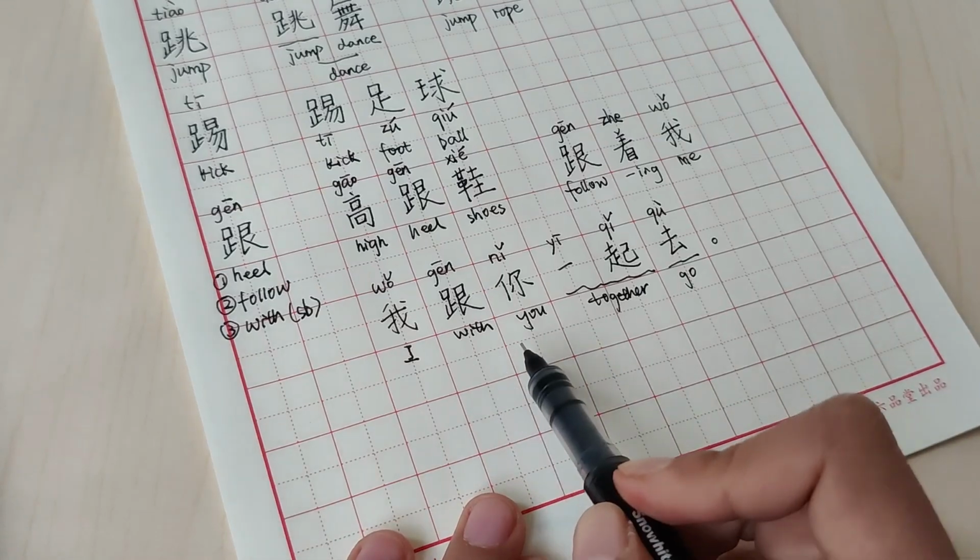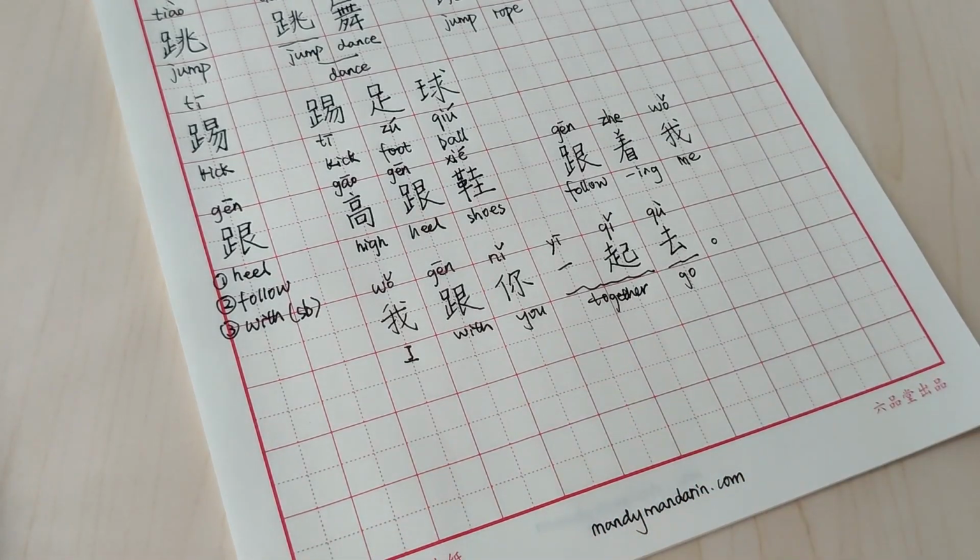So I with you together go. I will go with you together.